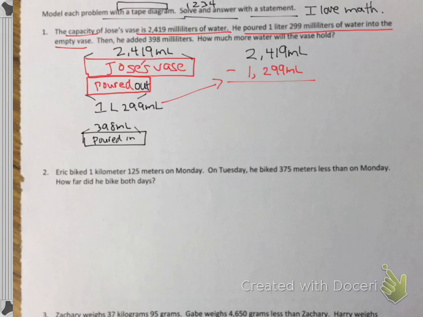So now let's subtract here. 9 subtract 9 is 0. Gotta unbundle. Add a group of 10, this becomes 11. I have 2, 3 subtract 2 is 1, 2 subtract 1 is 1. I have 1,120 milliliters.